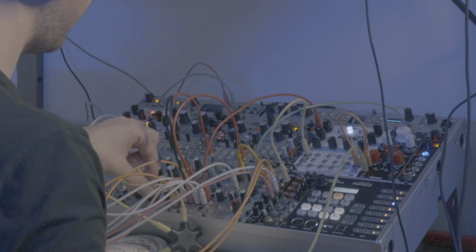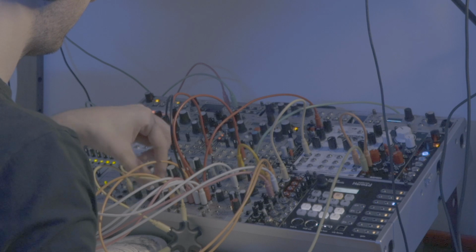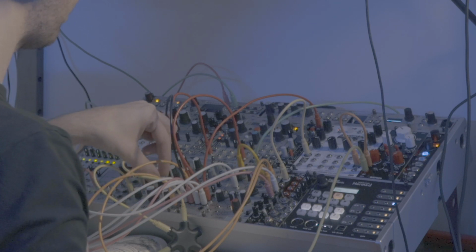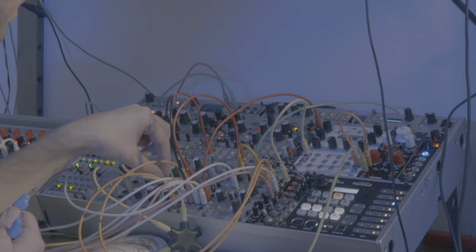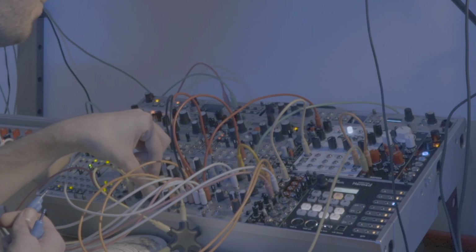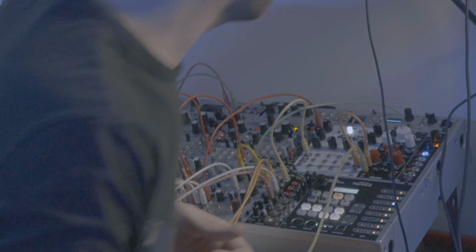Now the magic is gonna start. So this is only the low pass filter, and this is just the bandpass filter. So I can really get this sound. I think I just need a bit more volume here.